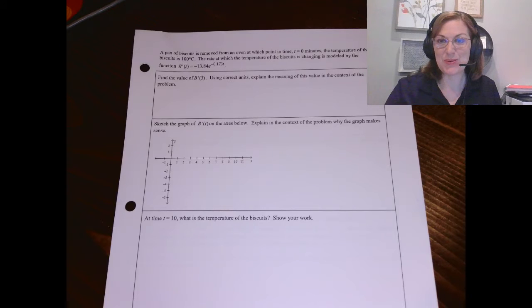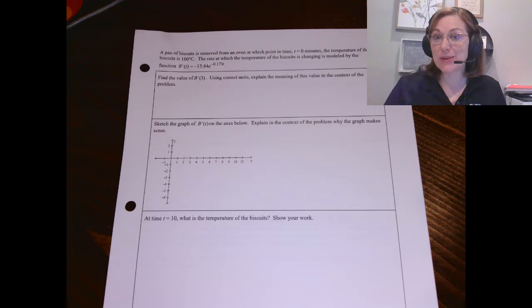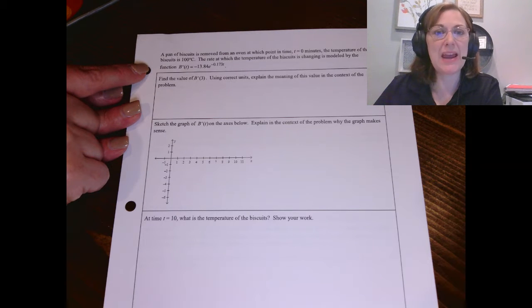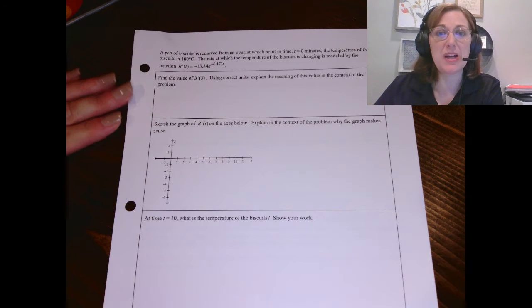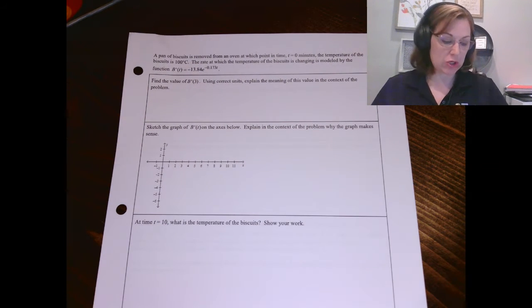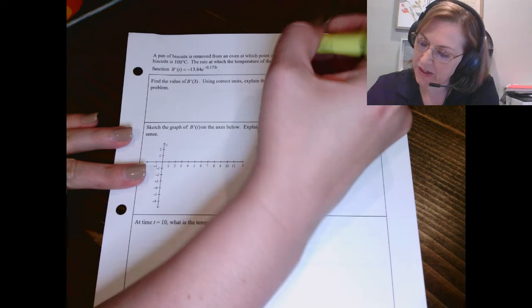We're going to continue our work with the interpretations of the definite integral with a few examples here. So let's take a look. We have a problem where we have a pan of biscuits being removed from an oven, at which point time t equals 0. The temperature of the biscuits is 100. So I think that's important.